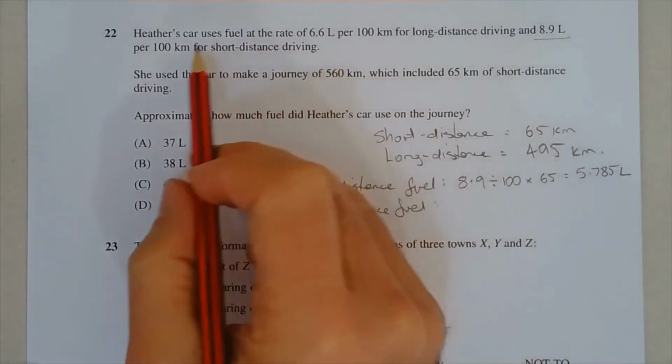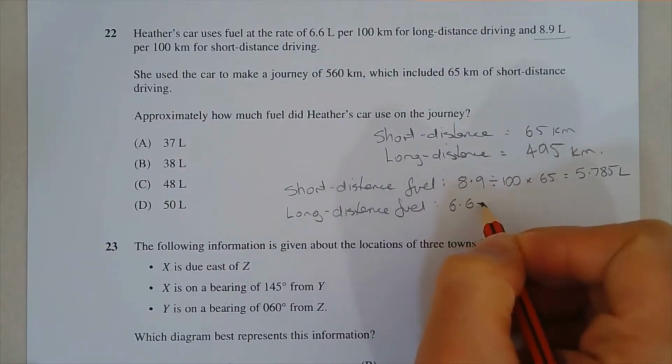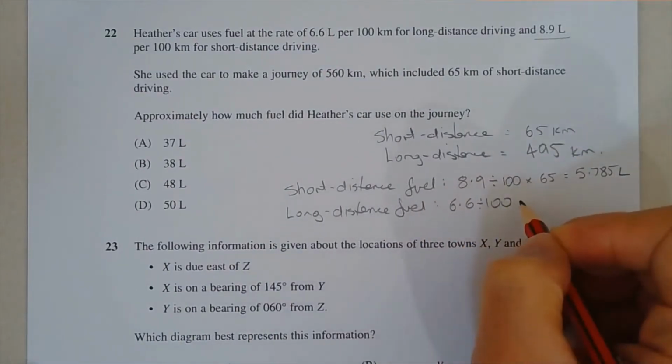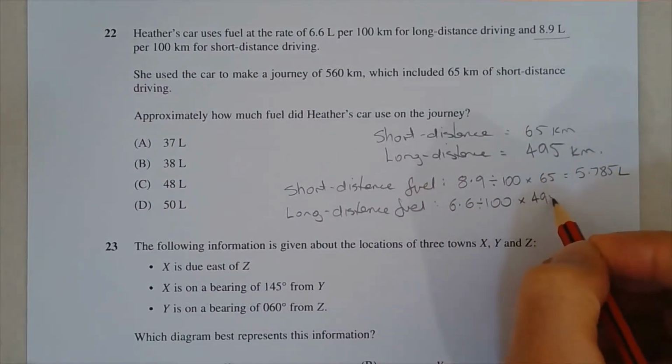Okay. Now, for long distance fuel consumption, which is less per 100 kilometres, it's 6.6 divided by 100, so again using the unitary method, multiplied by the long distance kilometres, which is 495.